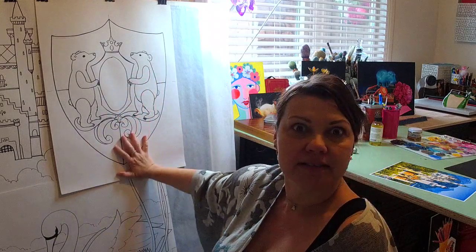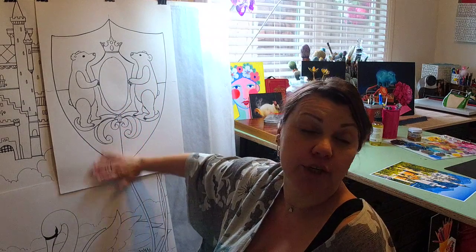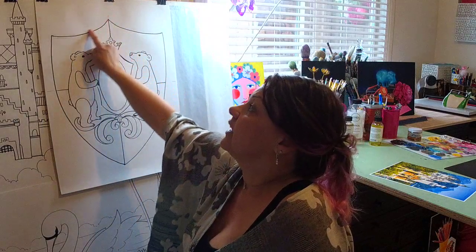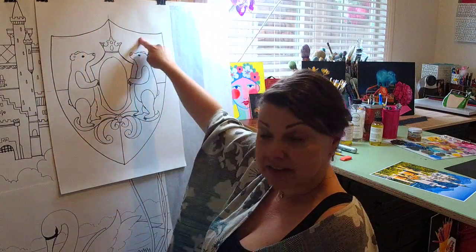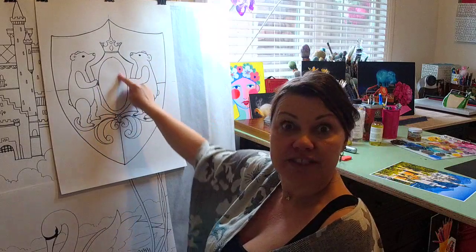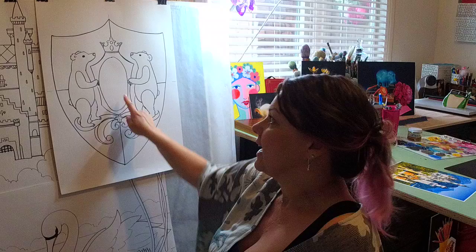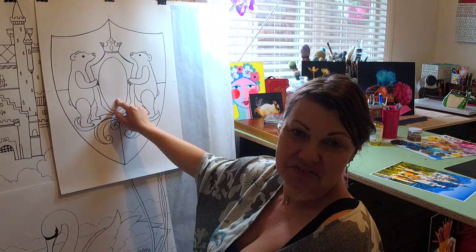Believe me, this is a little bit of detail. If you want to go crazy and add a lot of detail to yours, you can go in and add another border to your shield on the outside. You can do a beautiful design within the inner shield, maybe of 2 swords crossing. Anything your heart desires, you can go crazy.